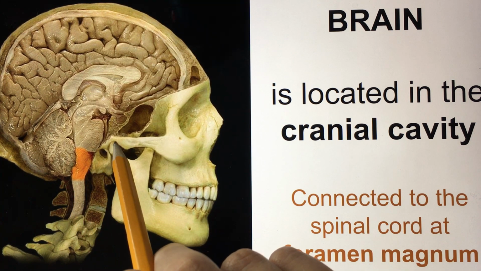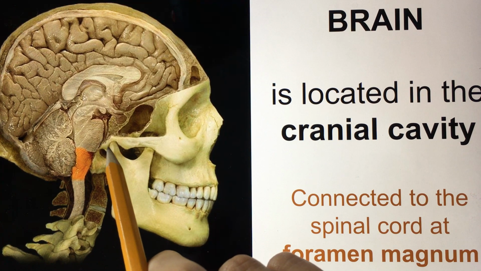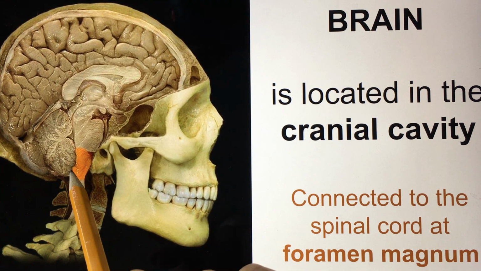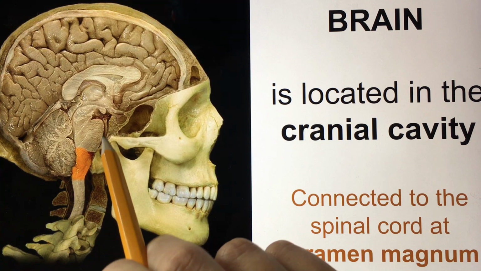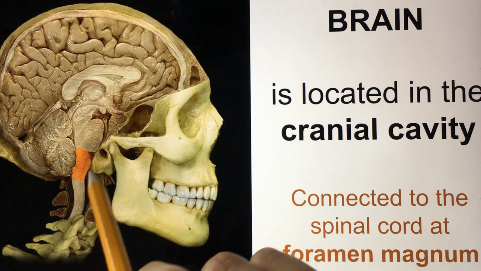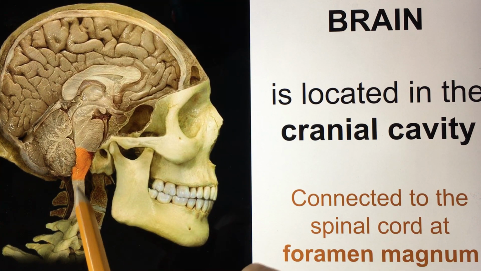Here's the ear hole. This is the jaw joint, TMJ, and right in front of this is called the brain stem, the part of the brain that connects the brain to the spinal cord. So right here in orange marked the first part of the brain.